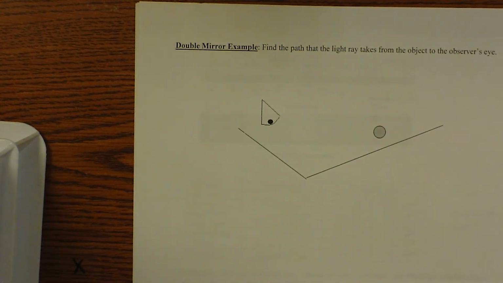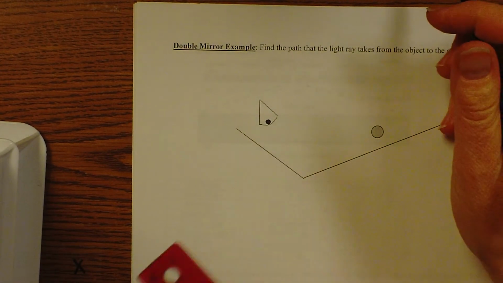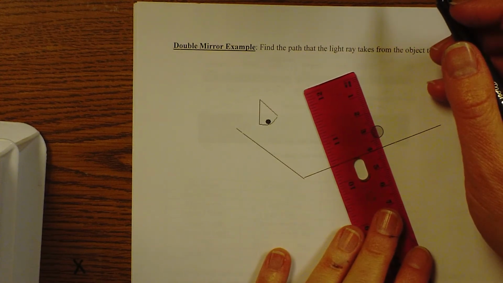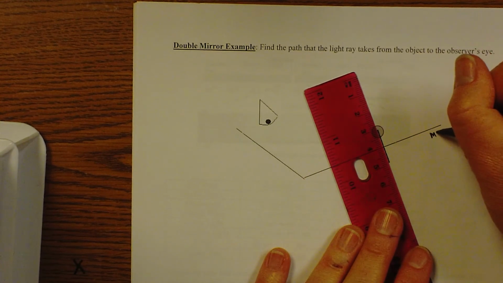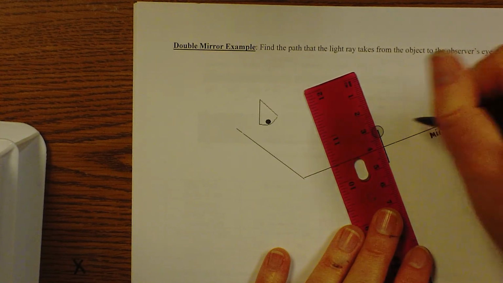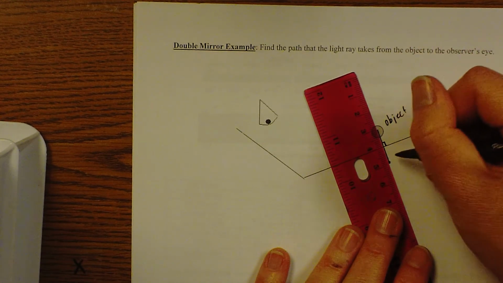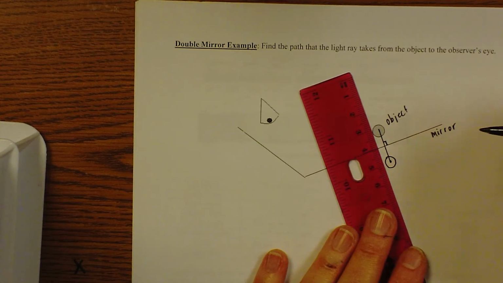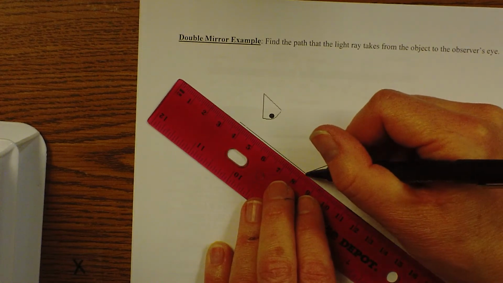Let's try an example for a double mirror. We're going to use the same process again, and I'm going to use my shortcut of a perpendicular bisector. So I'm putting my ruler perpendicular to the mirror, and I'm starting with the object. And I'm going to draw an image, my first image, equally distant on the other side of the mirror. Okay. Next, I'm going to do the same thing with a second mirror.